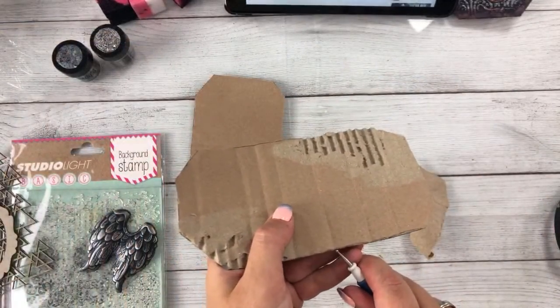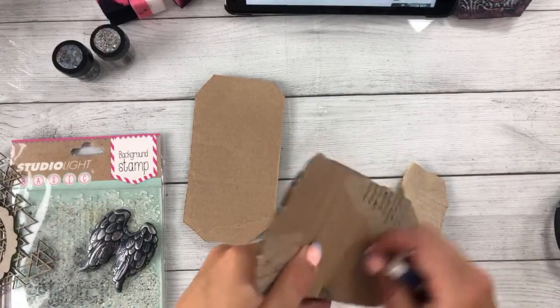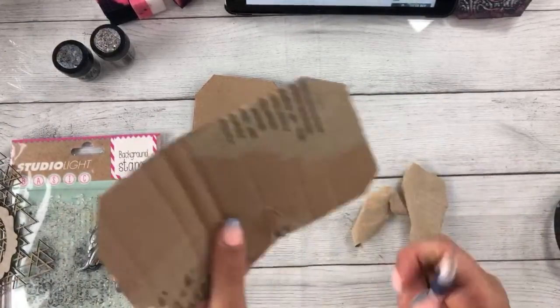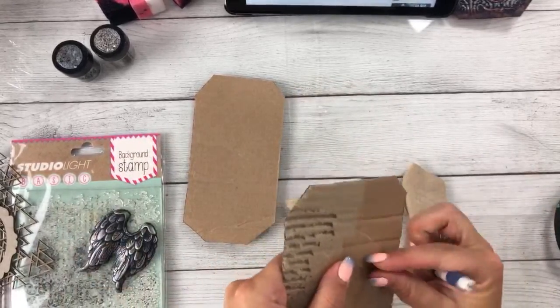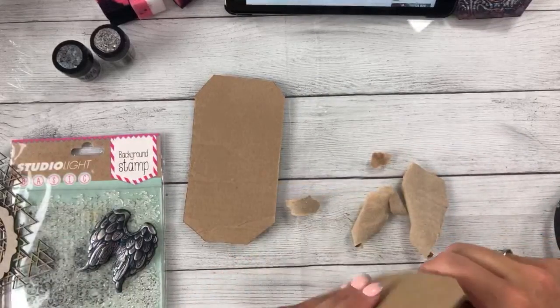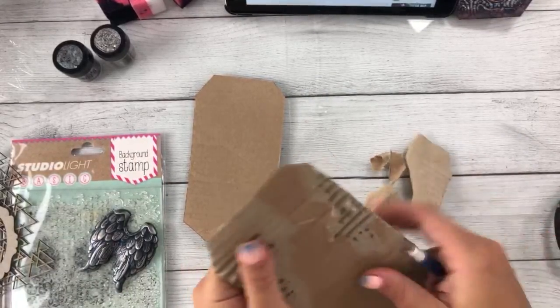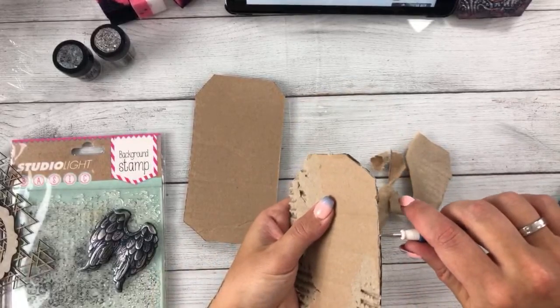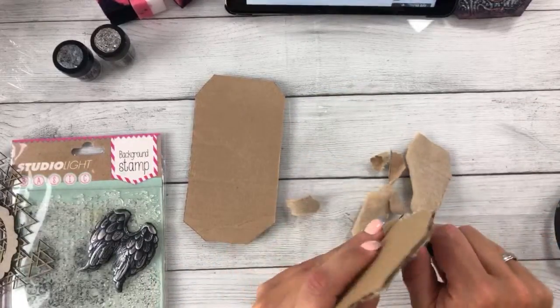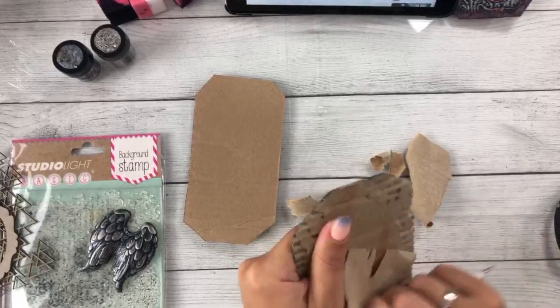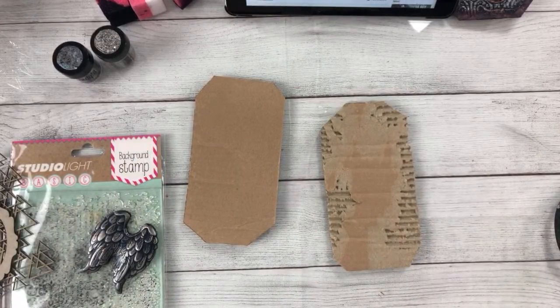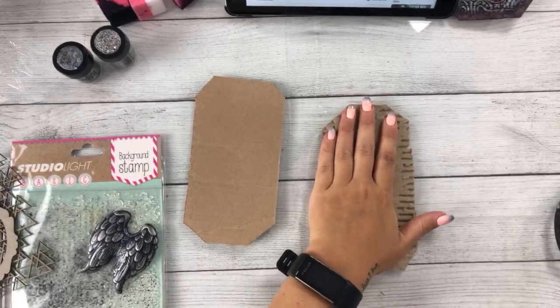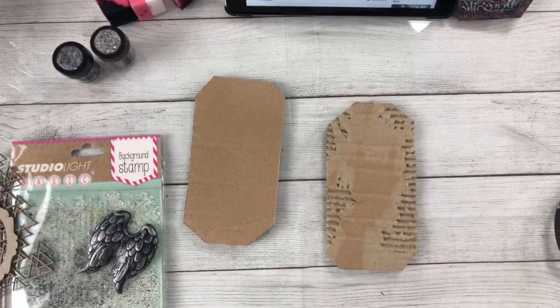So if I'm going to create something with this, I don't have to use a lot of modeling paste or anything because it's already textured, really cool. I really like this. This is one of the easiest techniques there is, but it's really cool. It almost looks like a stone mold, don't you think? So I'm probably going to use this later on, I guess, because I'd like to show you something with this.